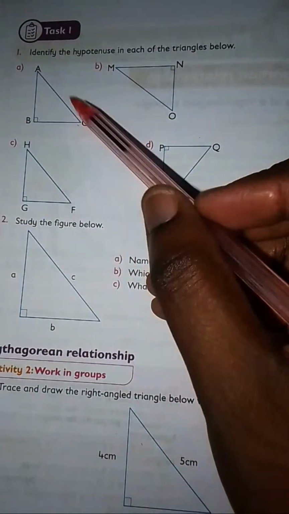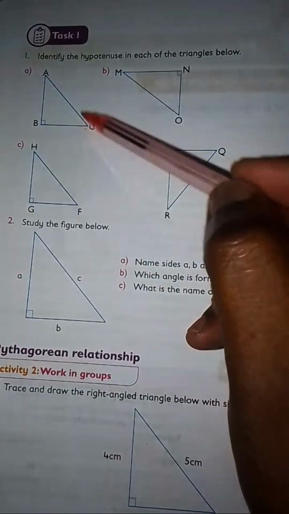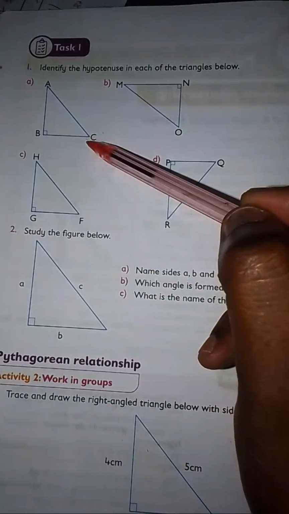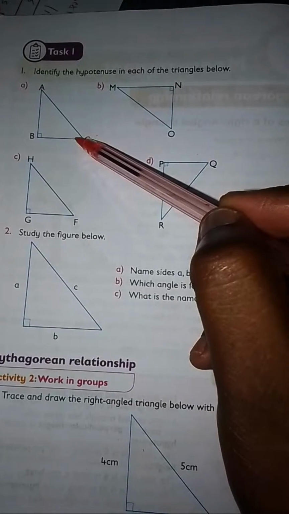So in short, the hypotenuse is the side that is slant. Like AC is the longest side, so AC is the hypotenuse.